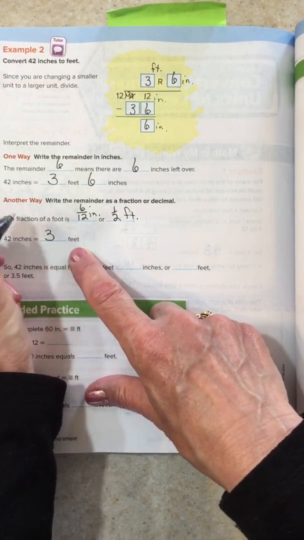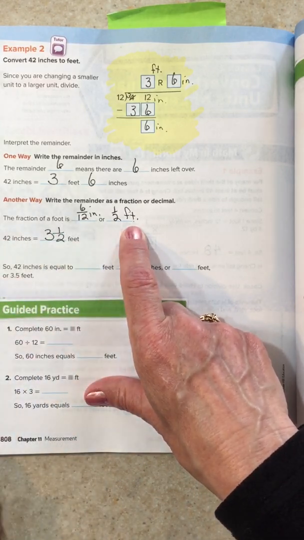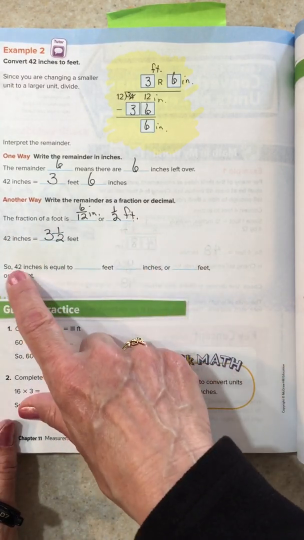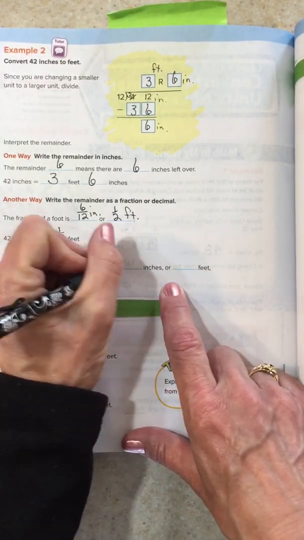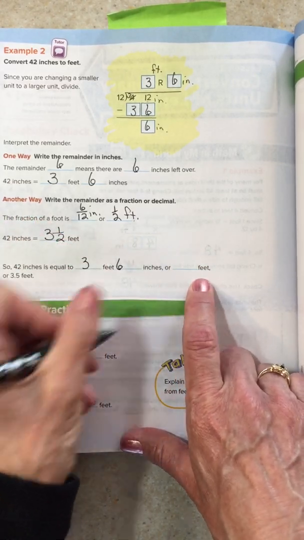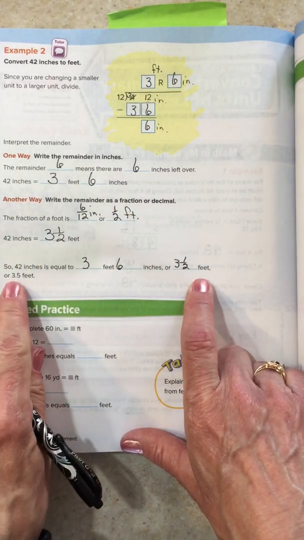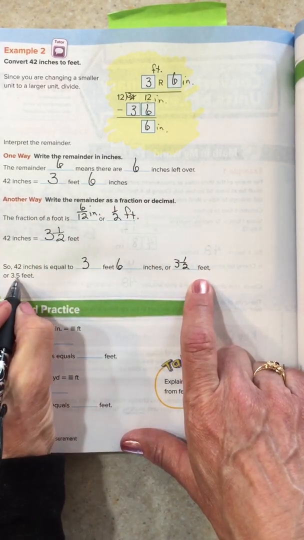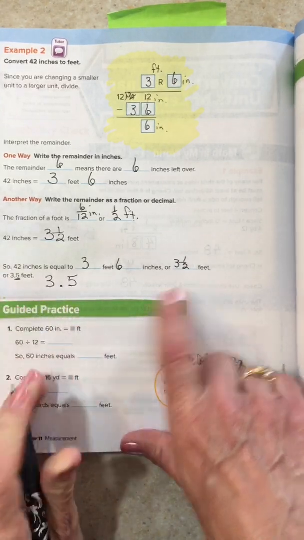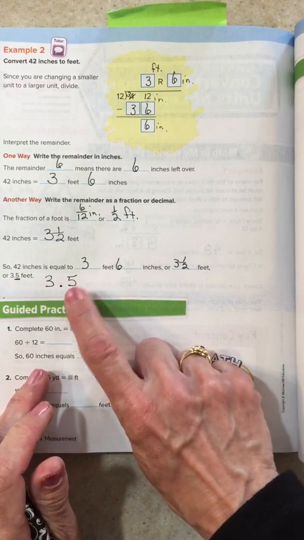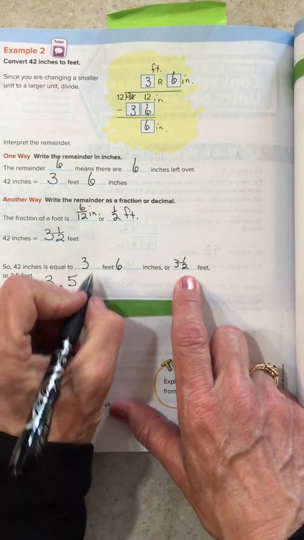Three and a half, because 6 out of 12 inches is half of a foot. So 42 inches is equal to 3 feet 6 inches, or 3.5 feet. Or if you want to write it as a decimal, another way to write half is 0.5, so 3 and 5/10 feet, because 5 is half of 10, so 5/10 is the same as a half.